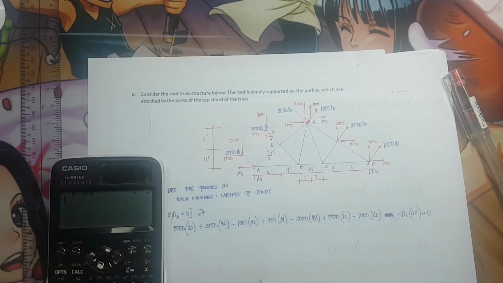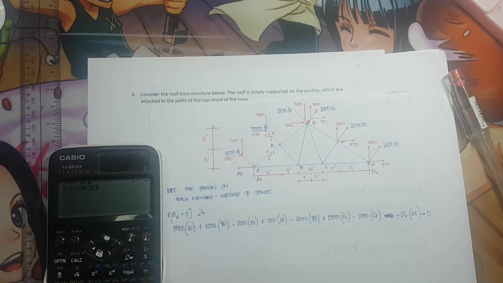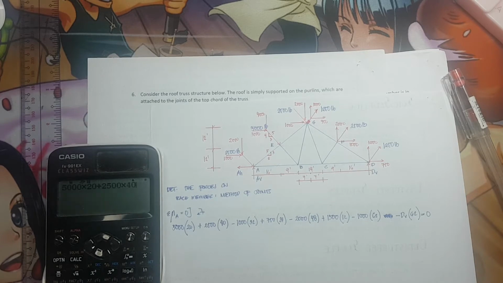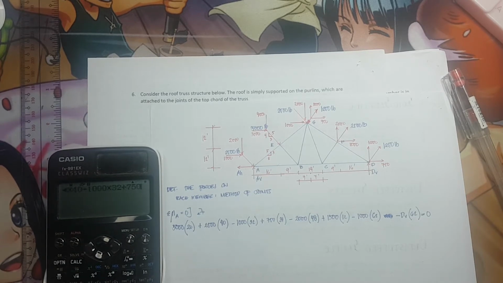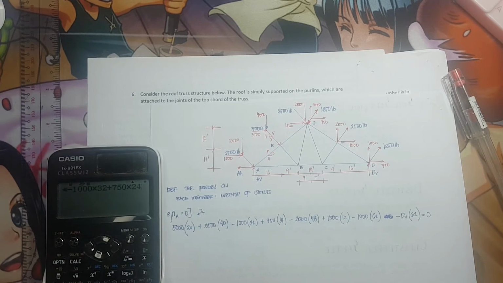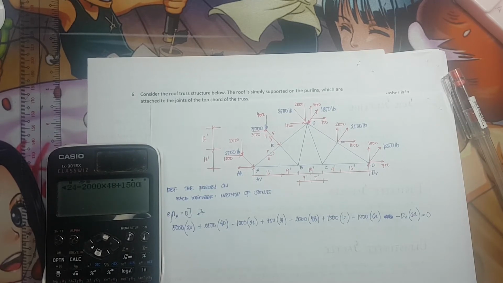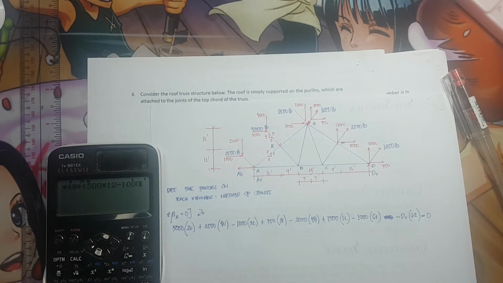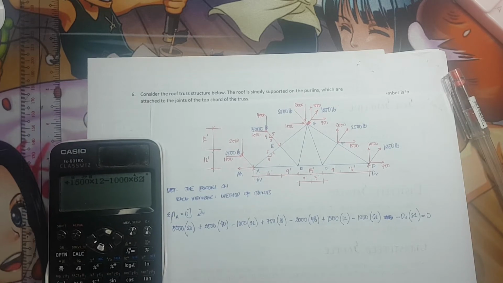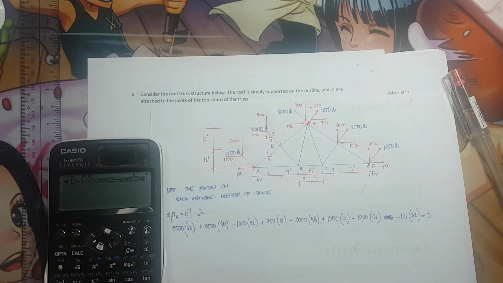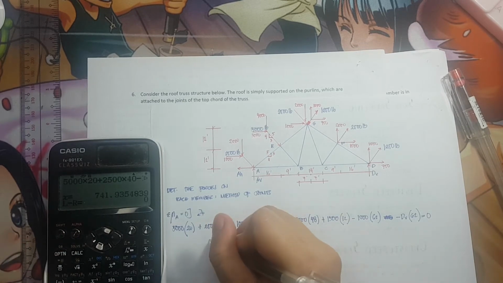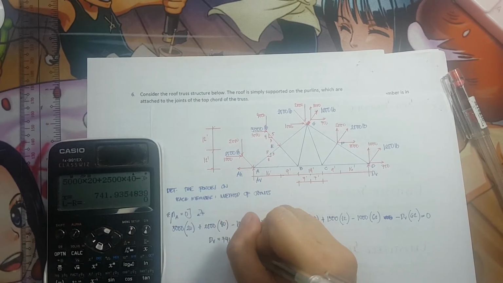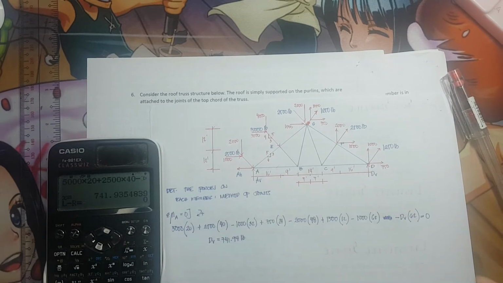The vertical therefore is equivalent to 5,000 times 20 plus 25 times 40 minus 1,000 times 32 plus 750 times 24 minus 2,000 times 48 plus 1,500 times 12 minus 1,000 times 62 minus alpha x times 62, and that is equivalent to the vertical is 741.94 pounds.